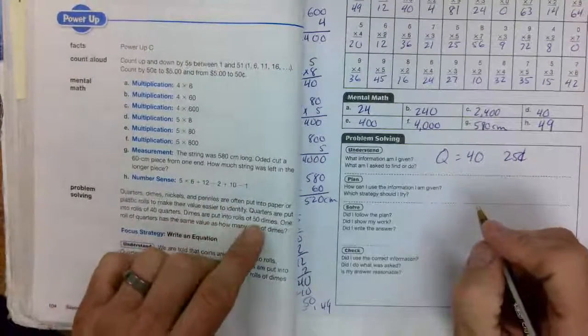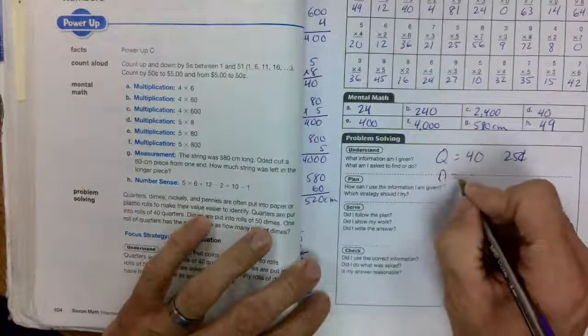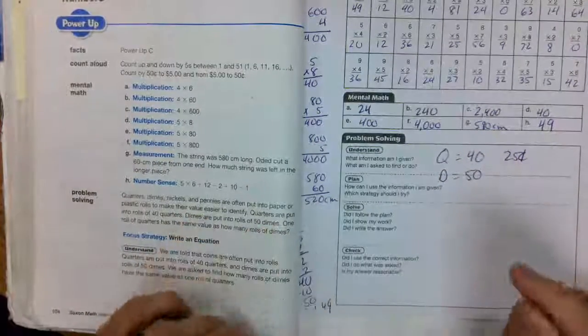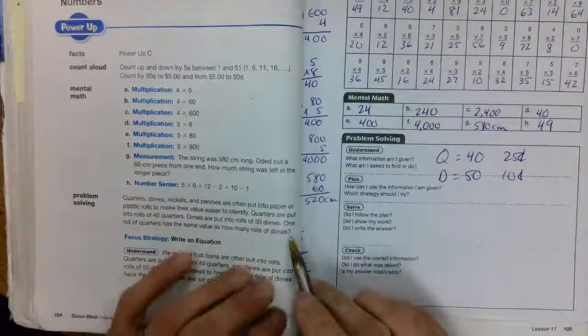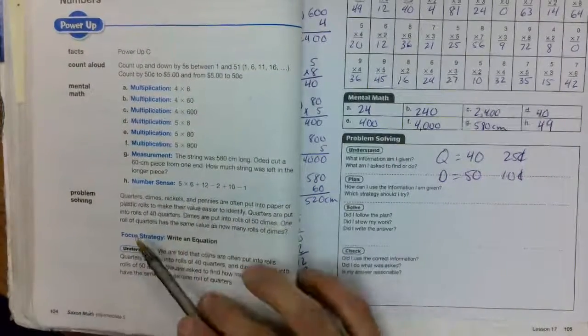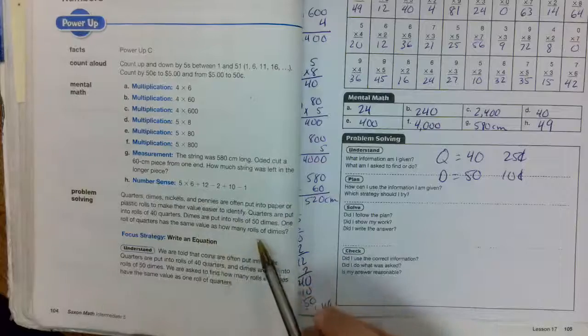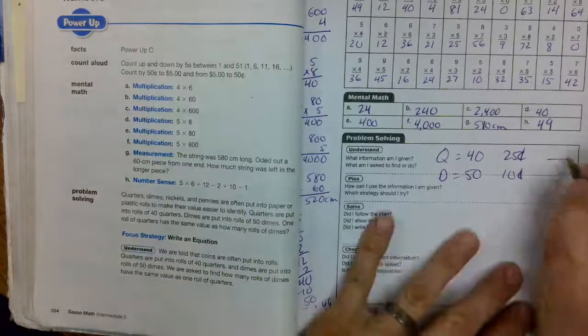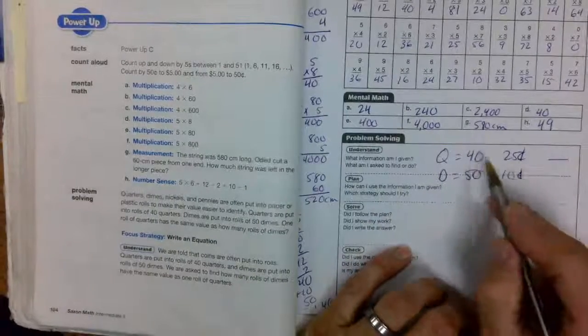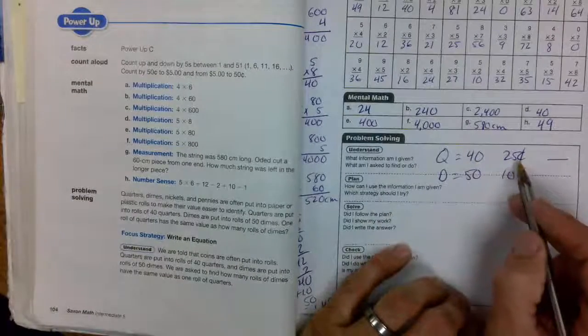Dimes are put into rolls of 50 dimes. So we get dimes. There's 50 in a roll. Because they're skinnier, you can fit more in a roll. And we all know that dimes are worth 10 cents. One roll of quarters has the same value as how many rolls of dimes? So in other words, we got to figure out their value now. And we're going to figure out their value by taking 40 quarters times 25 cents each.